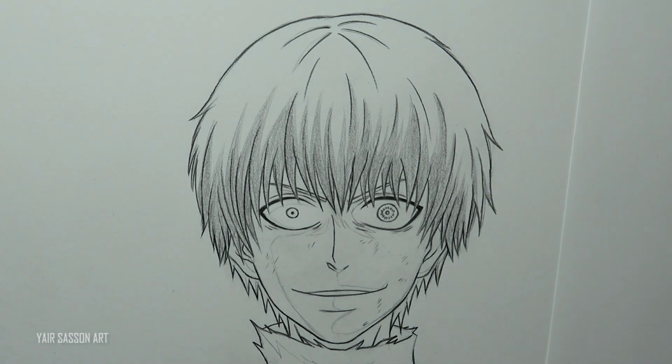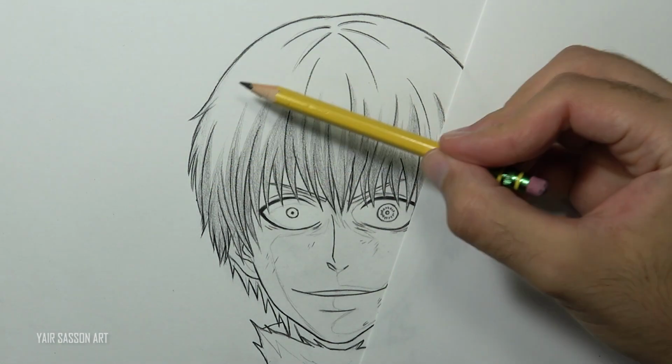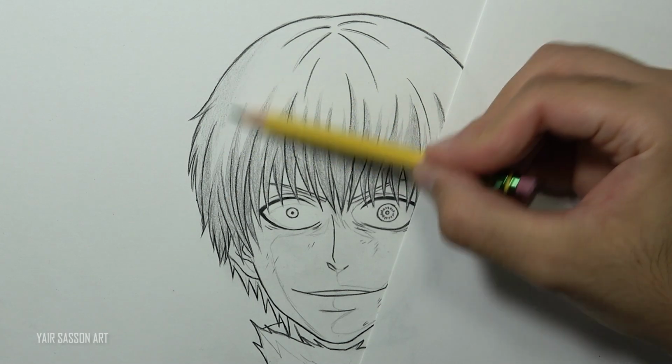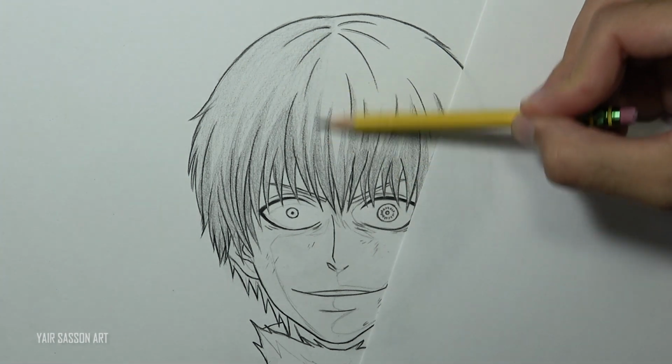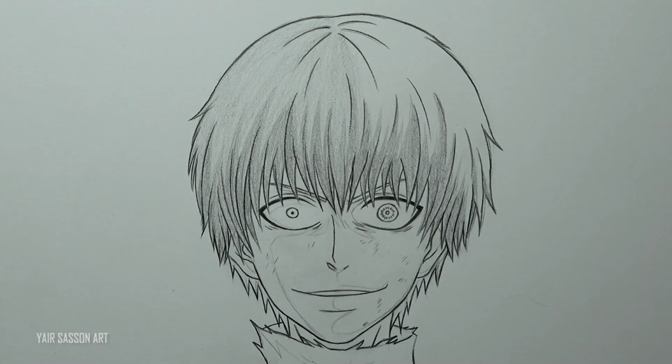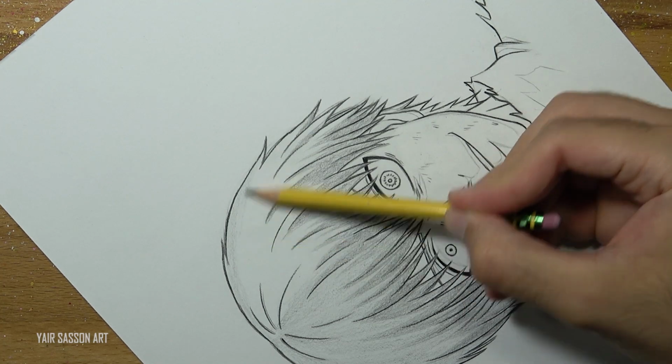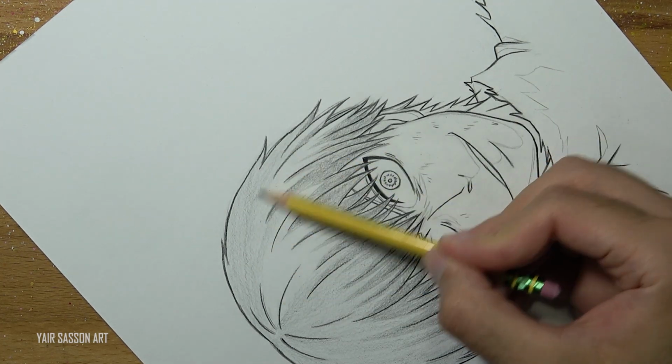Next we'll shade the brighter tone of the hair, and as you can see, I'm not pressing as hard as before and I'm holding the pencil closer to the eraser. That way I can apply a minimum pressure and get a brighter tone. And of course you can rotate the page using your NHM.